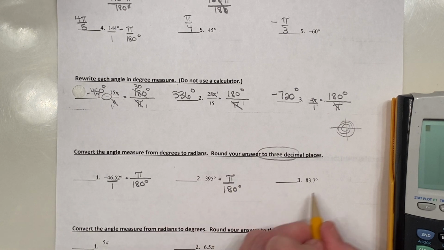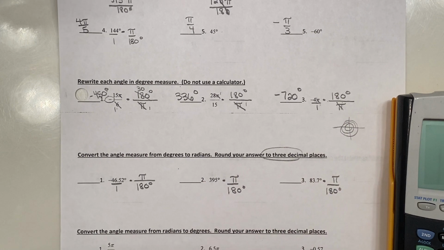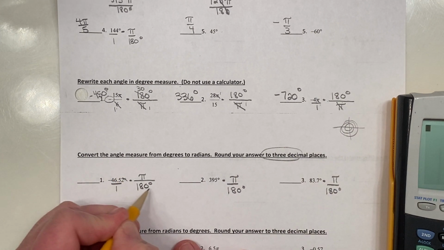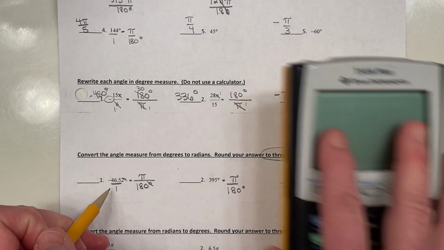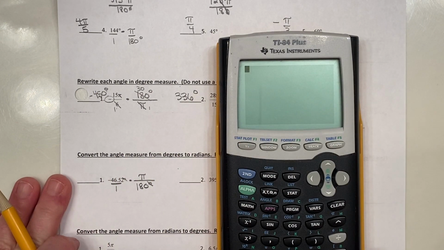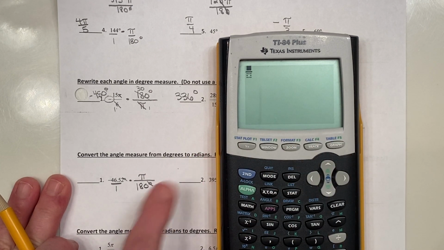So I'm going to do this kind of quickly. It's all calculator work. You can go to your calculator. Don't forget that the degree symbols will divide out. All right, now pi, on this one, I would include the pi in my work because remember, we want a decimal to 3 places.